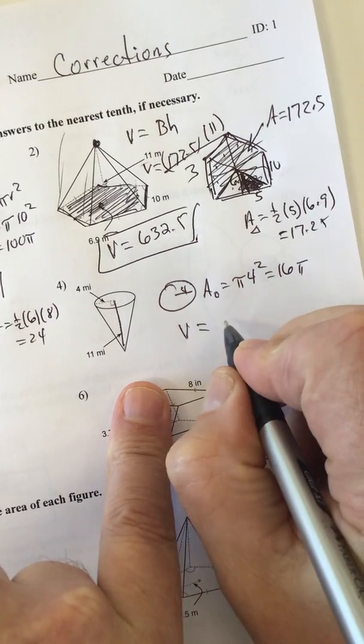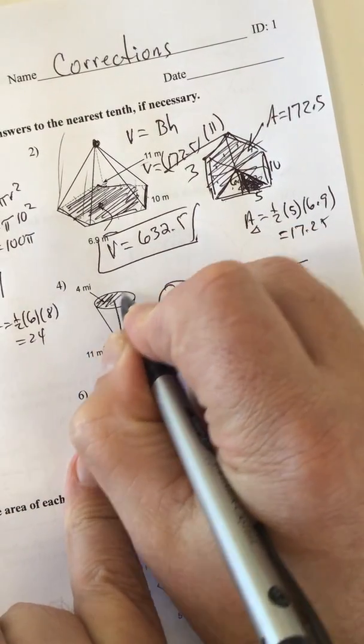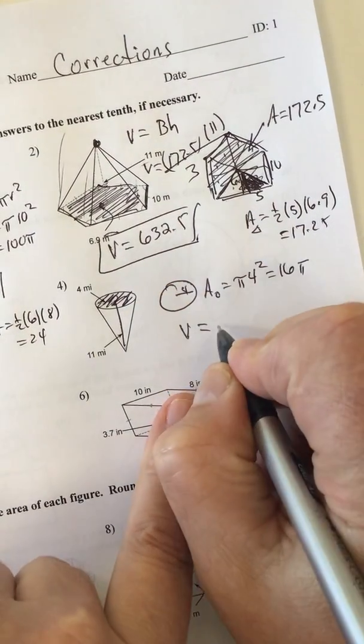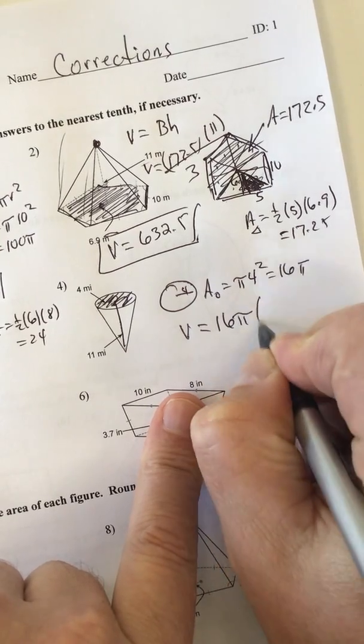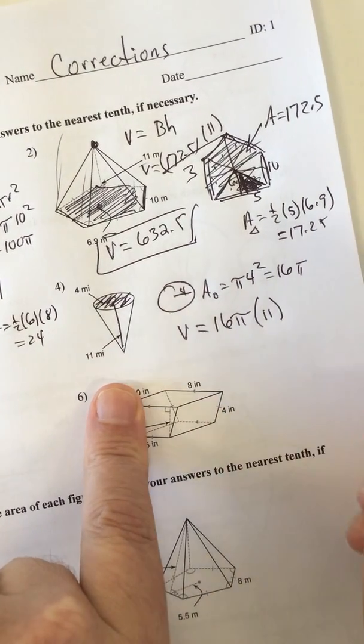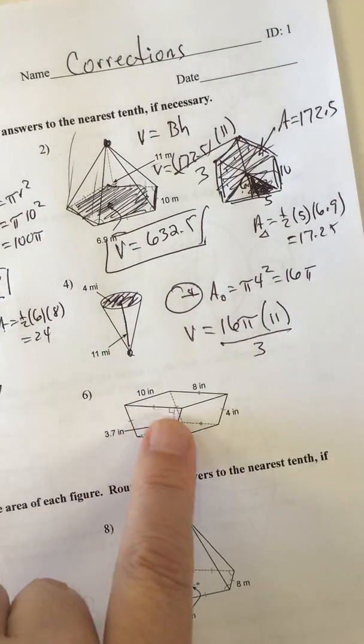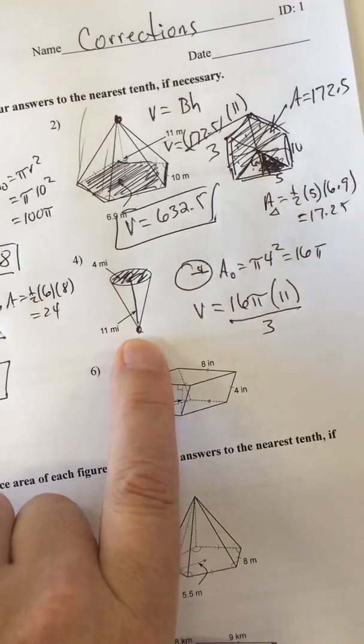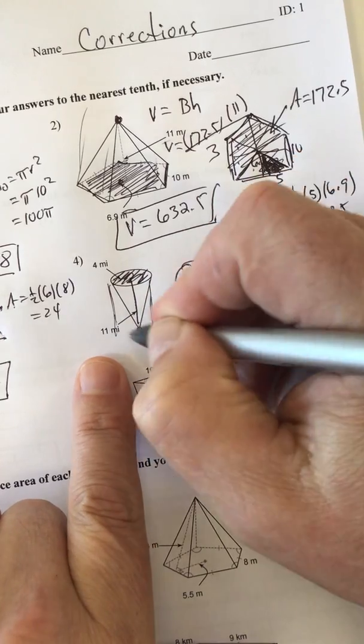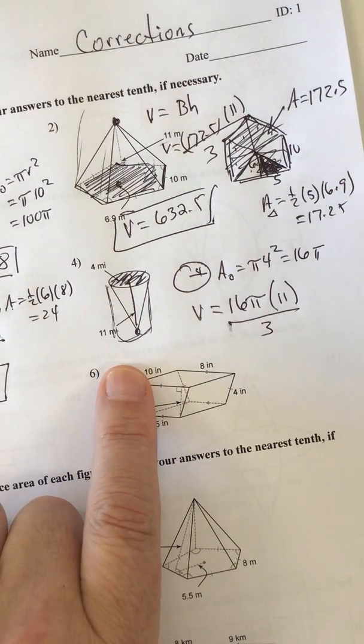So the volume is the area of what it's sitting on. It has to sit on its shape. So it's the area of the base, 16 pi, times how tall it is, but then it goes to a point, so we've got to divide it by 3. If we just leave it 16 pi times 11, it's a cylinder. We want to divide it by 3 so it goes up to a cone. If it was like this, then we wouldn't divide it by 3.